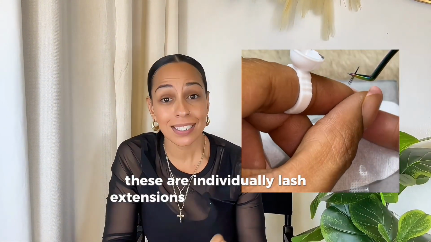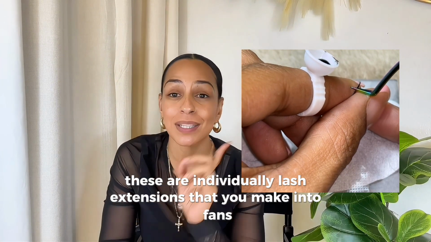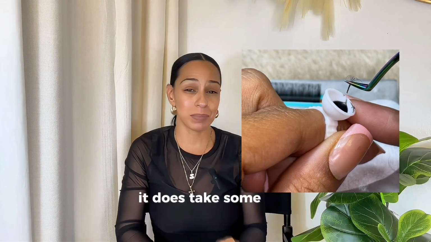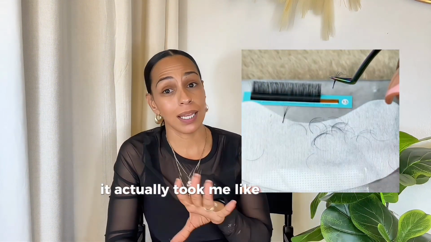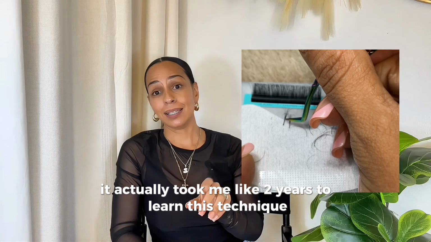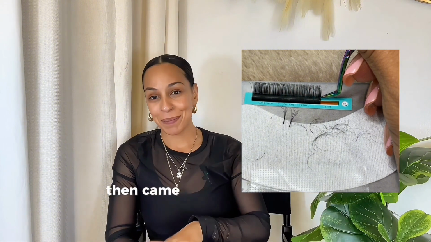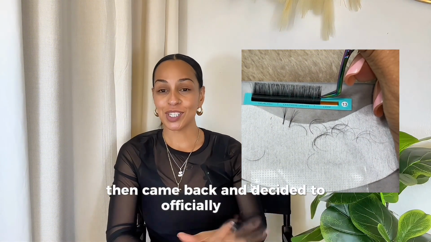Loose lashes. These are individual lash extensions that you make into fans yourself by hand. Used for handmade volume, a more advanced technique. It does take some time. It actually took me like 2 years to learn this technique. I remember the first time I tried it, I put it down. I said, I'm not doing it. Then I came back and decided to officially learn it.